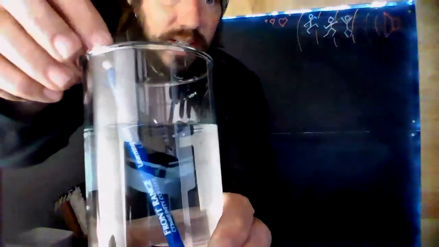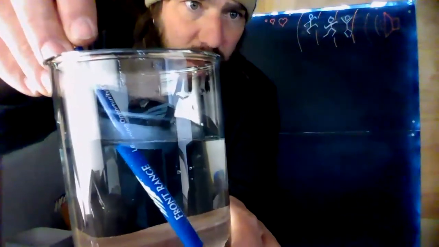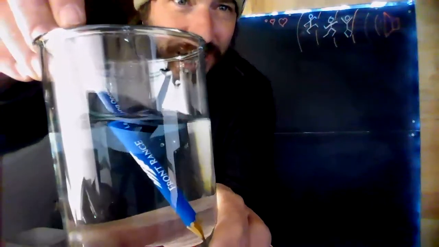You've certainly seen this. That's a good angle. What do we notice? Well, we see that it's magnified, right? Inside the water, it definitely looks a little bit bigger. Outside the water, it looks a little bit smaller. It also doesn't look like it's really a straight line anymore. So again, we do see light bending on its way through the glass.